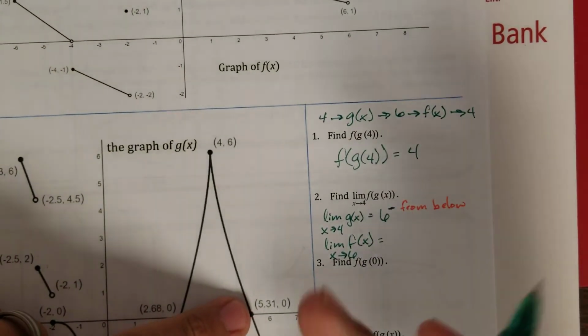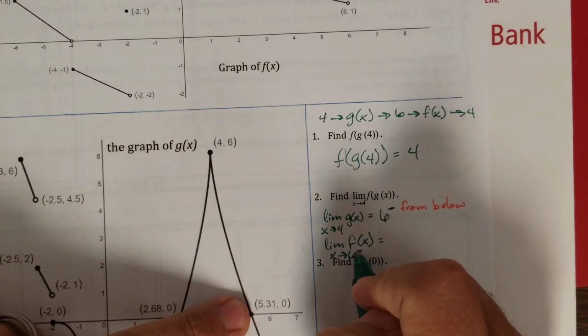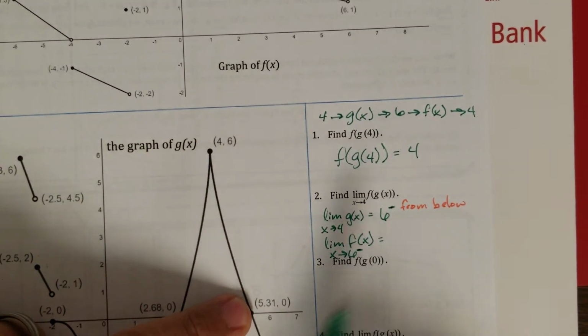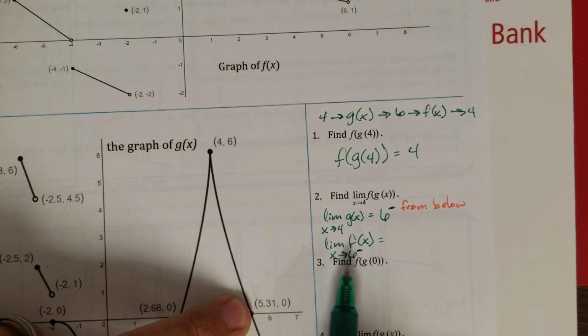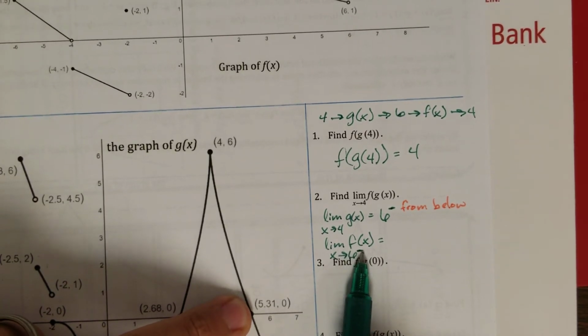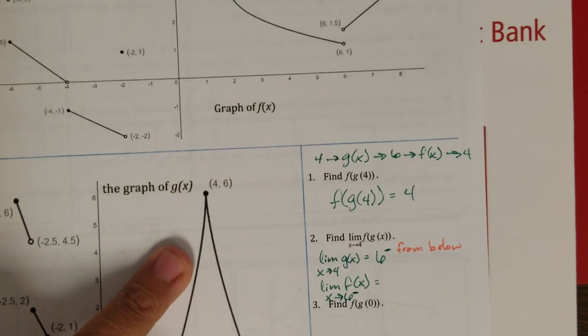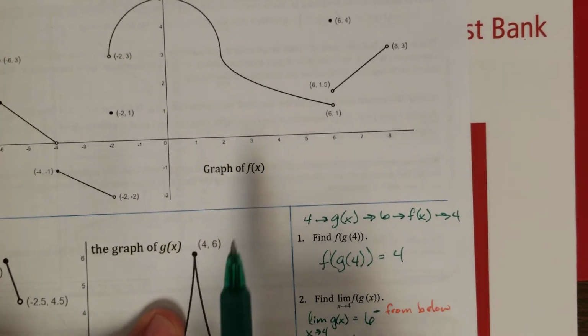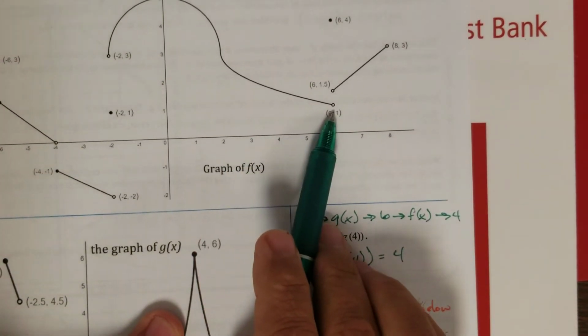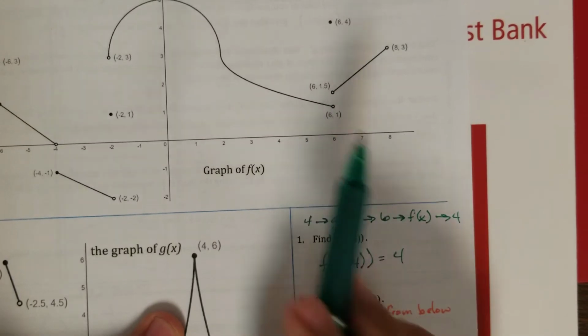So we'll go down here, and instead of saying from below, we'll find the limit of f as x approaches 6 from the left, is what that becomes down here. Okay, so go back to the f function, and as x approaches 6 from the left, your limit is 1.